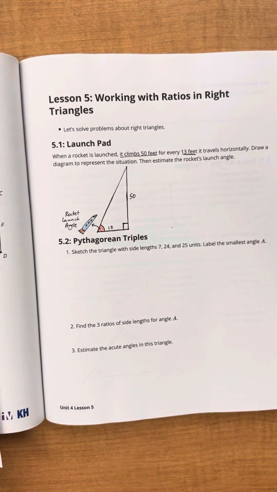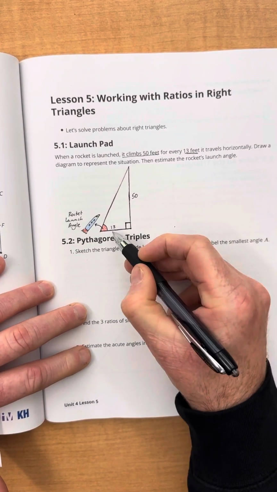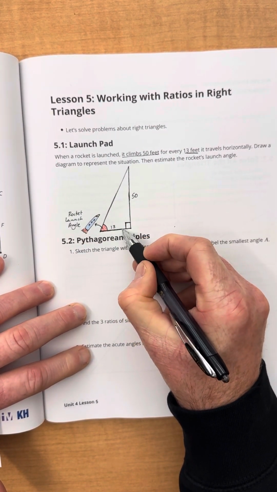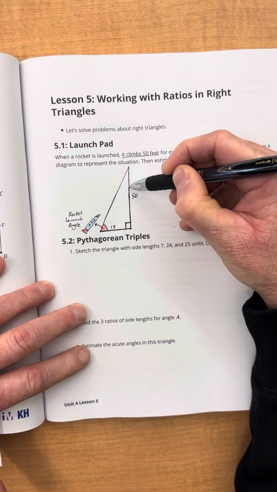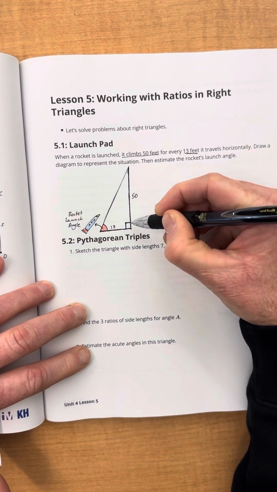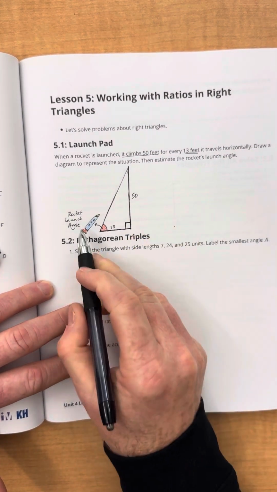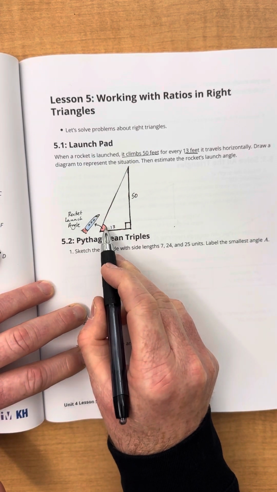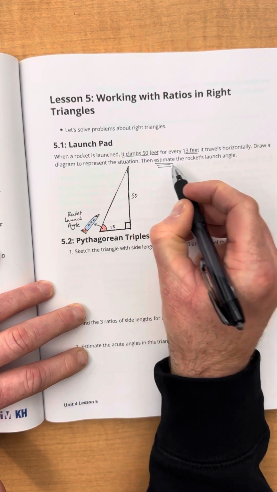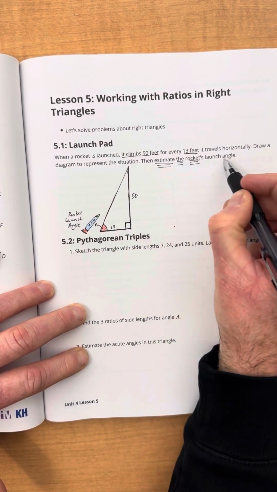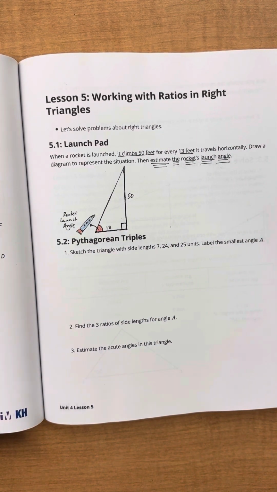So I'm going to show you that if you have a right triangle and you have any two sides, you can solve for everything. So, rocket launch angle is right here, this red one. We have to estimate the rocket's launch angle. Gotta estimate it, okay?